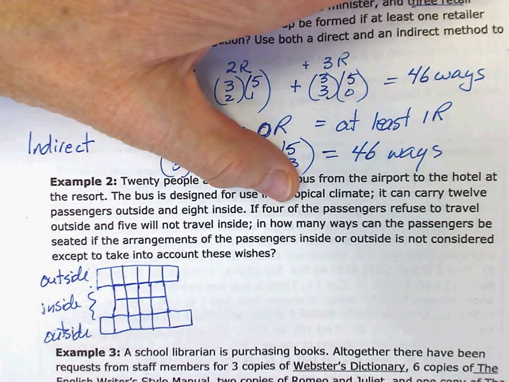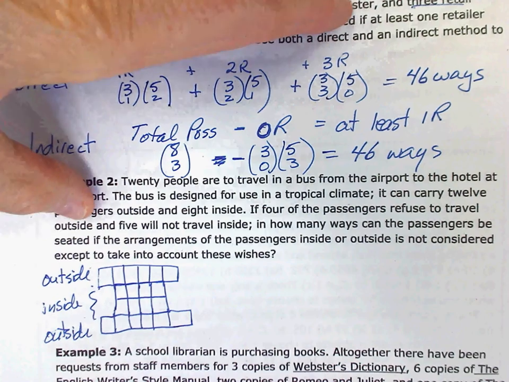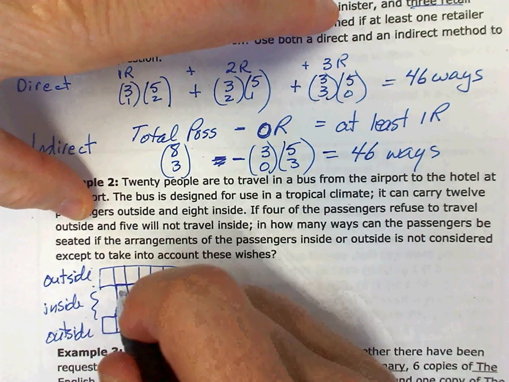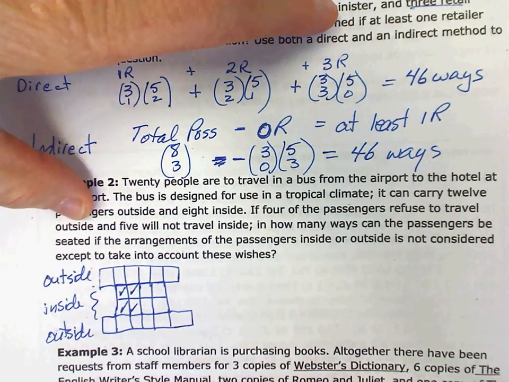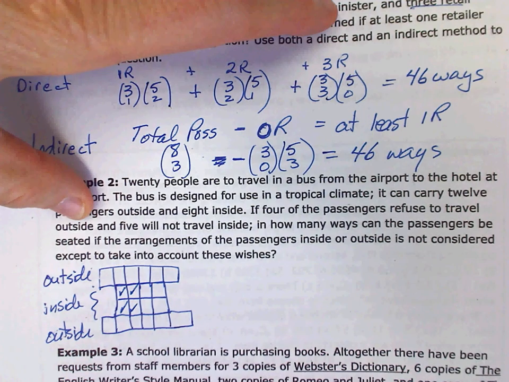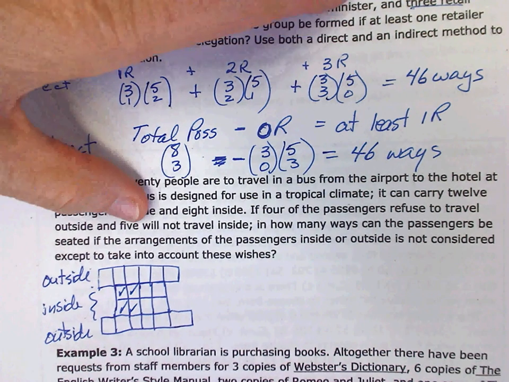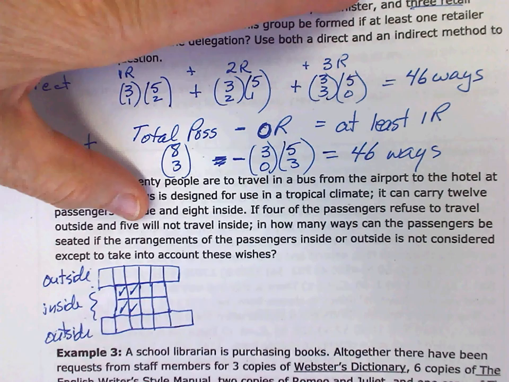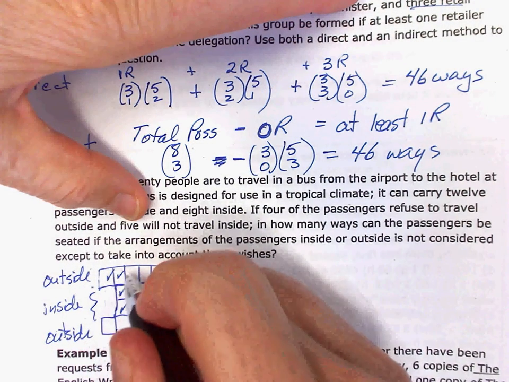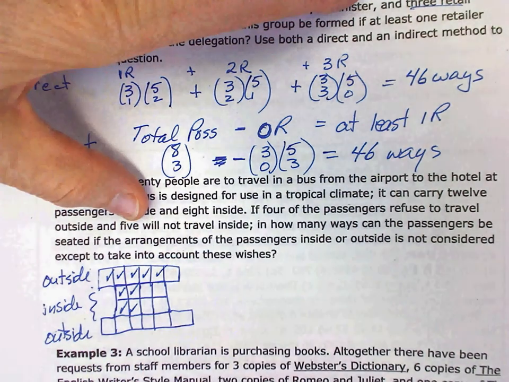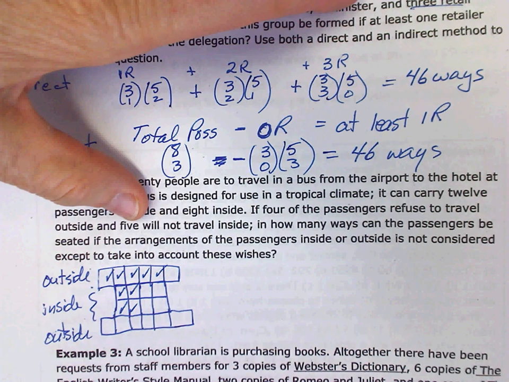4 of the passengers refused to travel outside. So we'll put 4 in there. How's that? 5 will not travel inside. Oh my gosh, try to satisfy everybody. It's torture. Right? Okay.